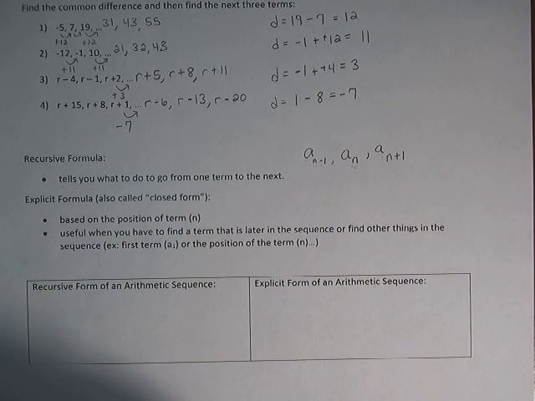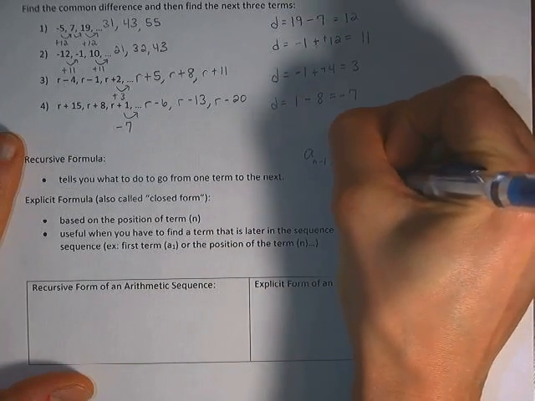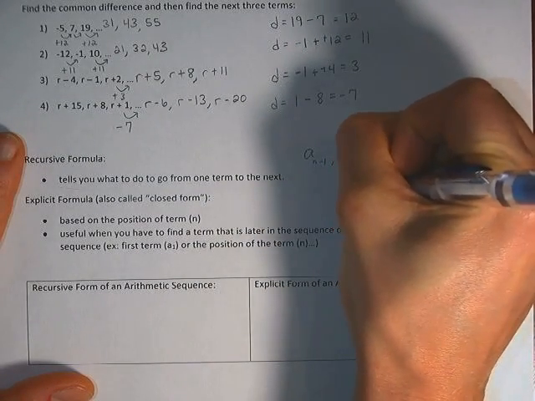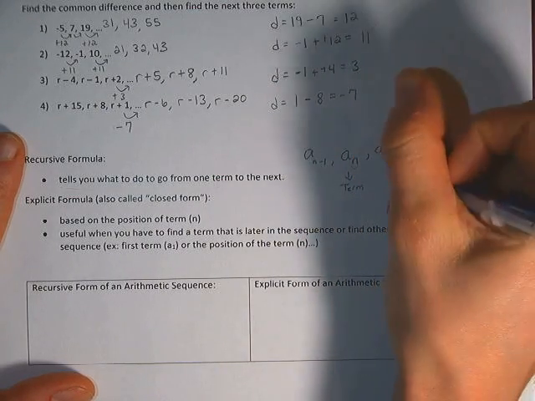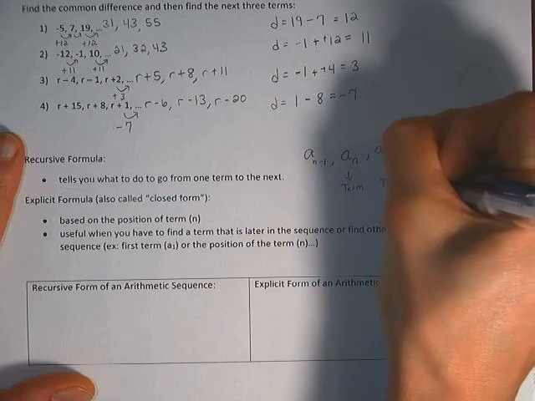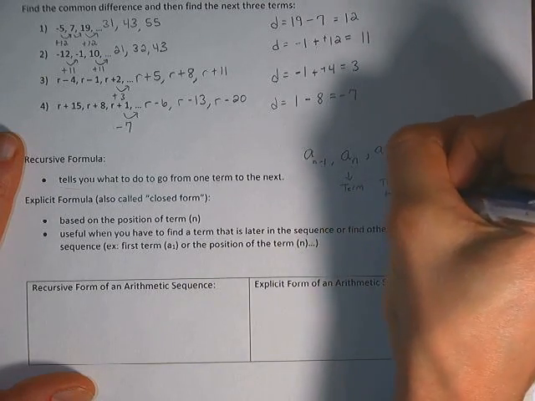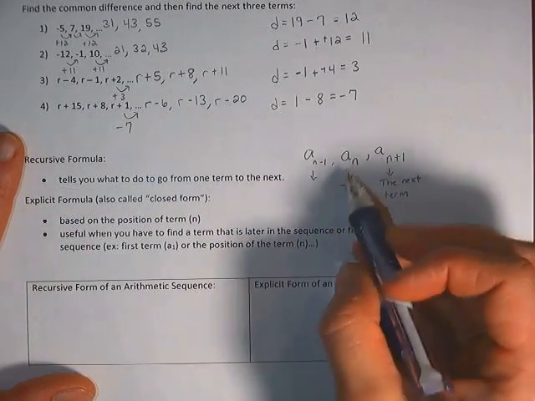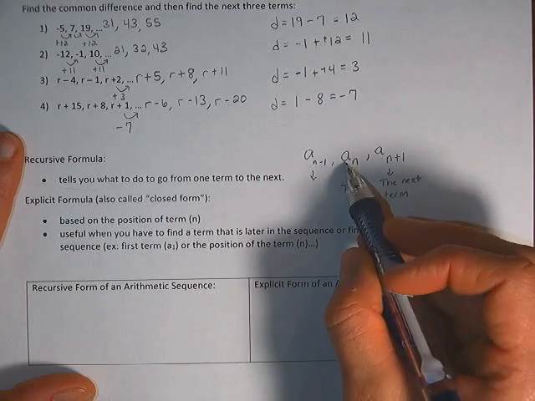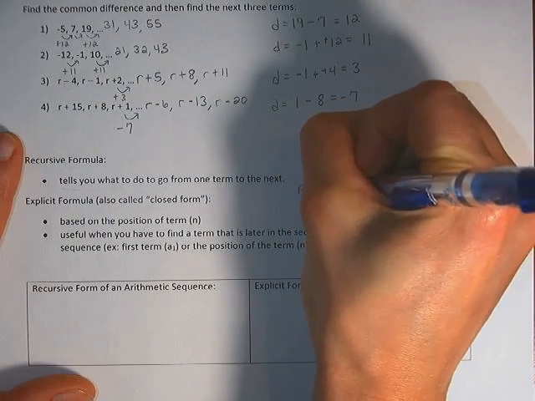So that will come up whenever we start talking about the recursive form of these sequences, okay? So this would be your general term in your sequence. This would be the next term in your sequence, if you're thinking about just your sequence in general. And then this would be the previous term, the term right before this term.